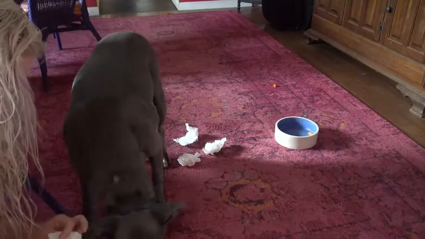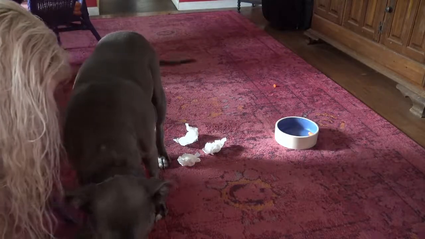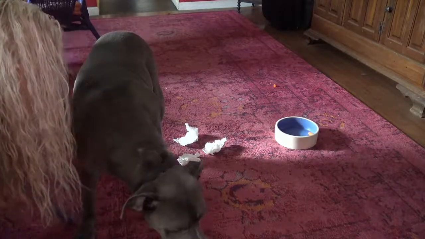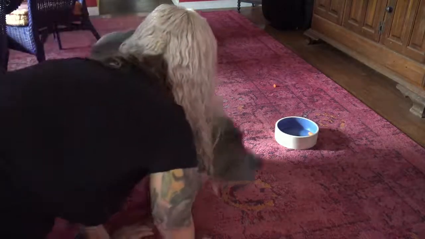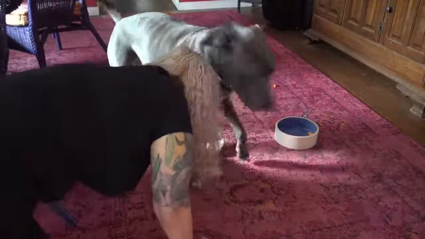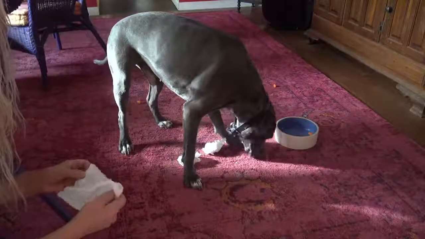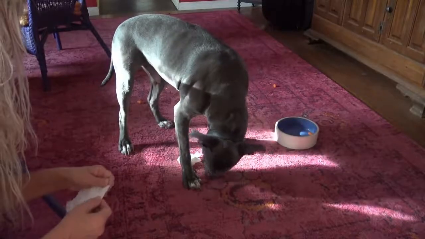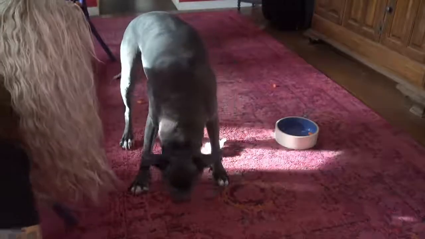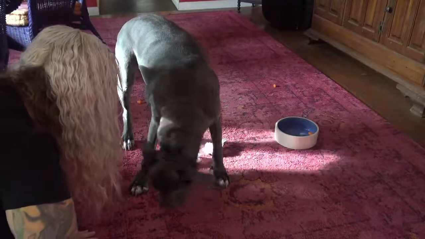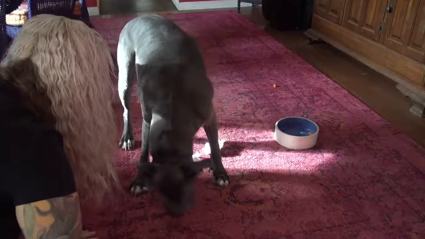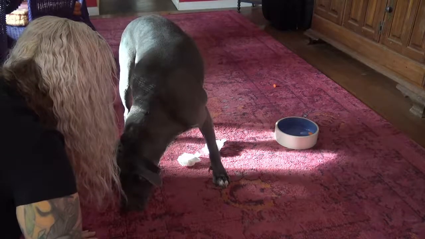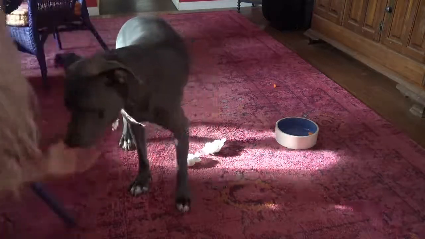So now I'm determining if he ate what was in the paper, and if he did, what was in the paper. Treat. Reinforcement history, yes. So that was the bowl. The bowl has reinforcement history. So I was curious to see if he might go to the bowl first, or the things that were closest to him first.